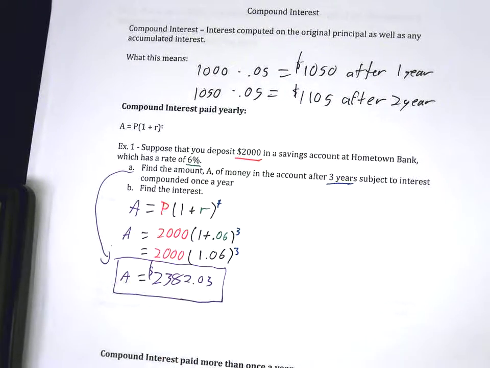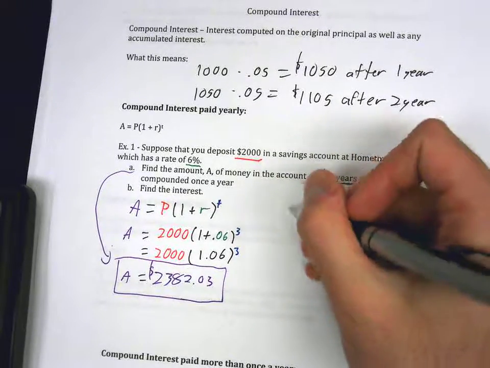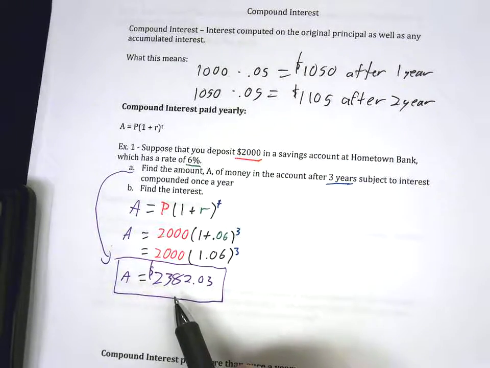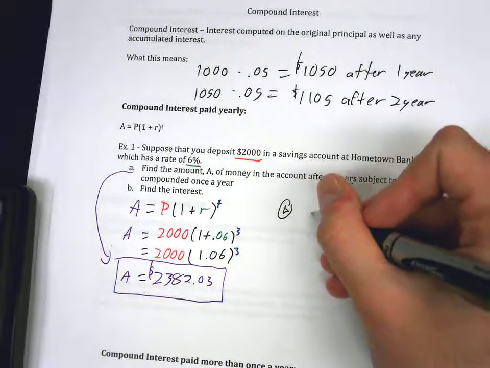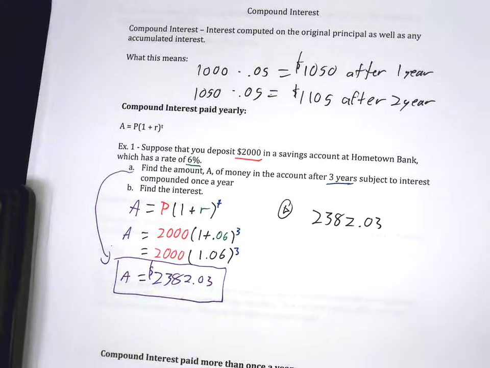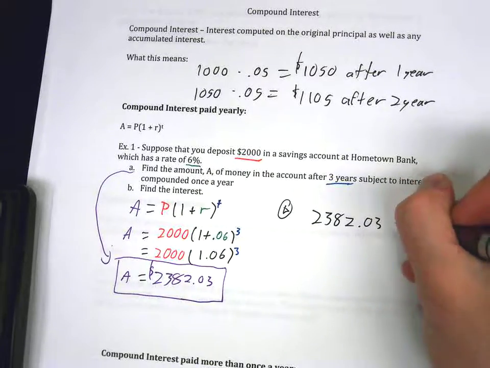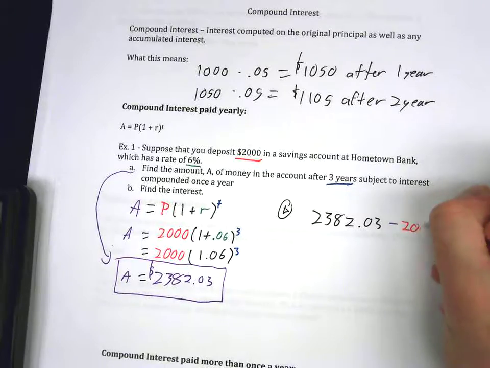Now B, it tells us to find the interest. And if we want to find the interest, it's pretty easy to do. We're going to take what we found for our future value. So this is part B here. We'll take what we found for our future value, that 2,382.03, and we are going to subtract out our principal of $2,000.